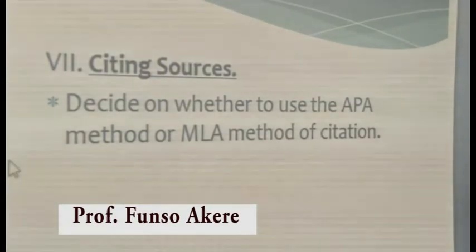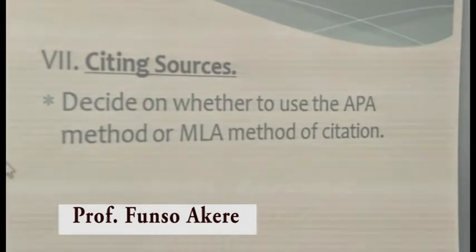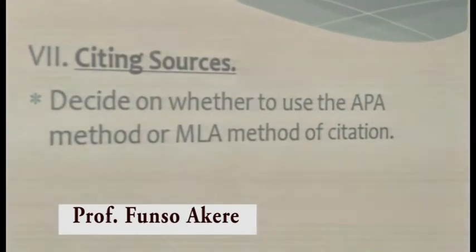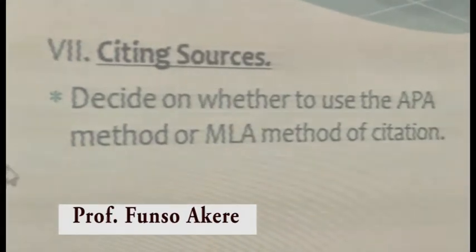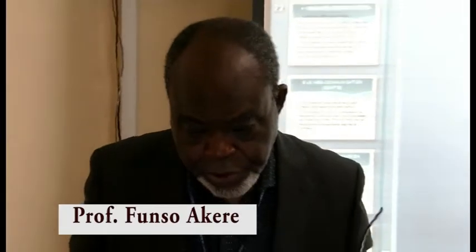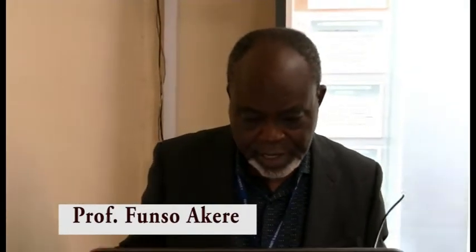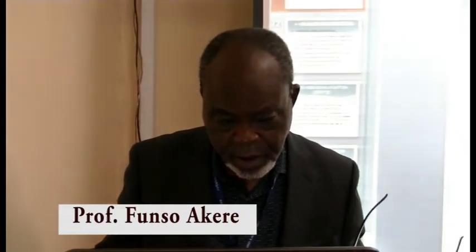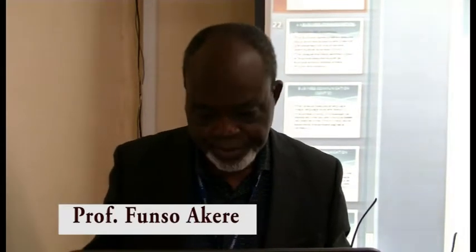Point 7. Citing sources. That is, at the end of the essay, you have to cite your sources, what we call references or sources cited. You should decide whether to use the APA method or the MLA method of citation.